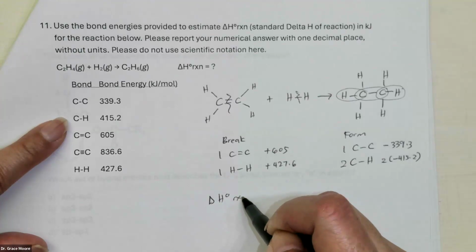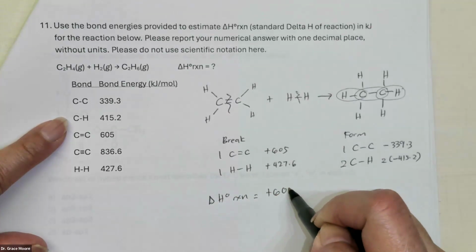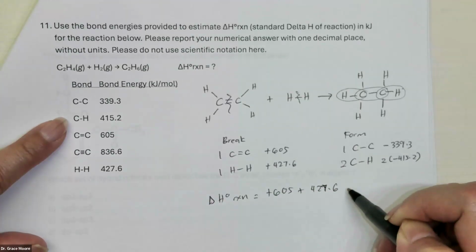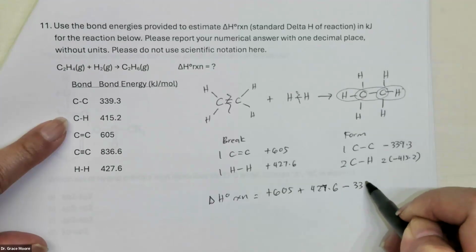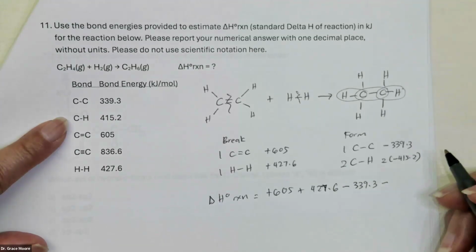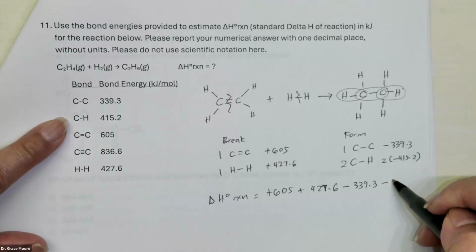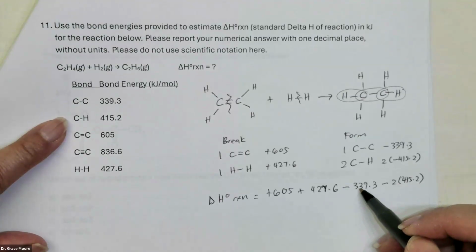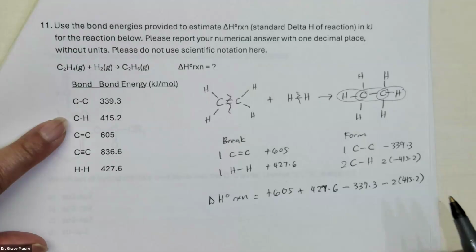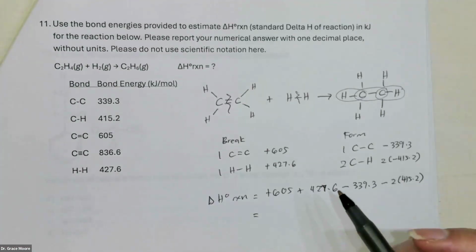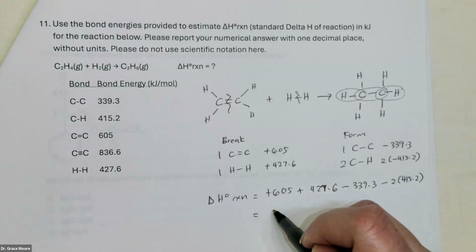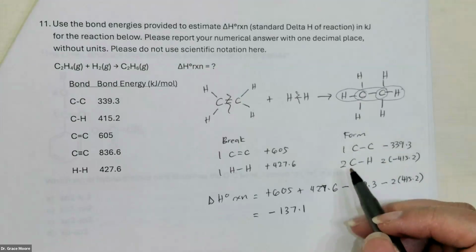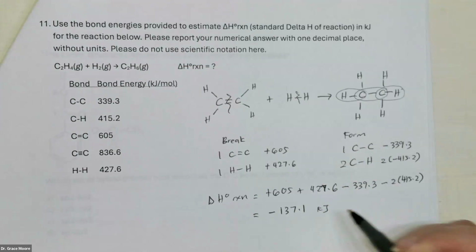Let's add them all up together. So delta H naught reaction is going to be positive 605 plus 427.6 minus 339.3 minus 2 times 415.2. So I can either say plus and then plus negative, I just put the minus in it. Okay, same thing. So when you add them all together, we want one decimal place. That means we'll keep 137.1. And you don't need to type the unit, but the unit is going to be kilojoules.